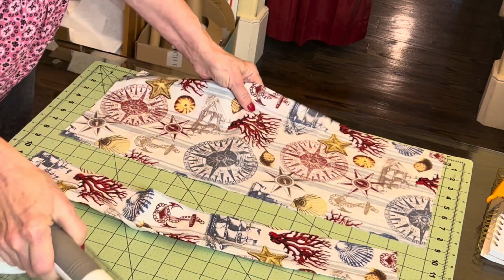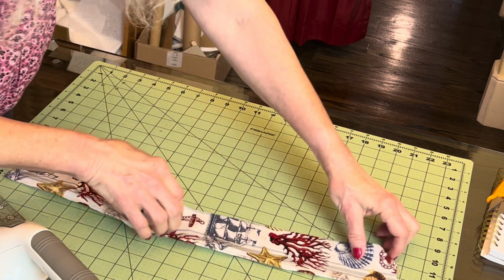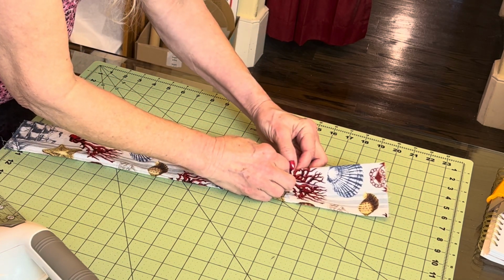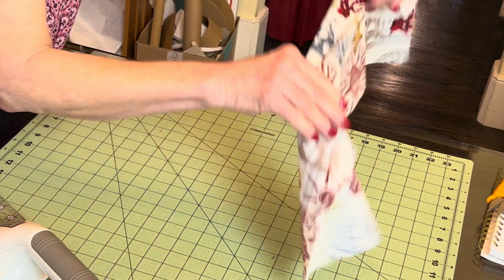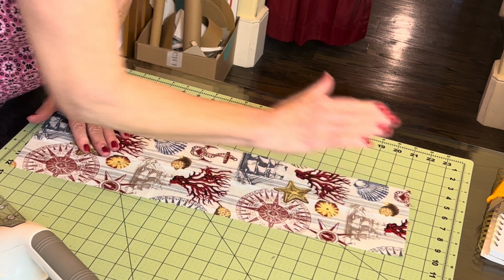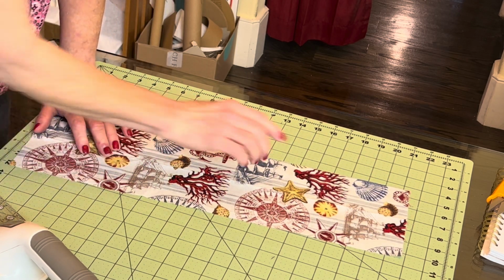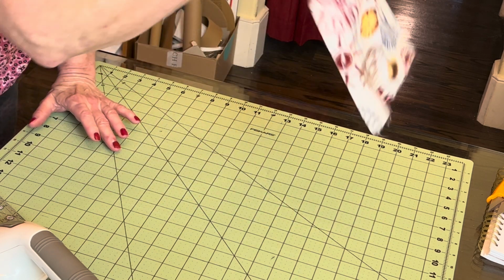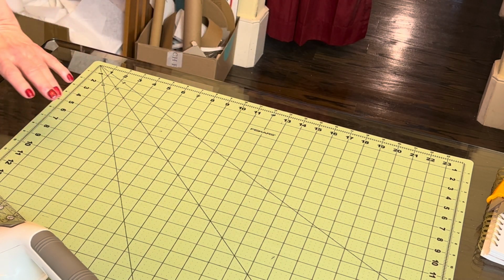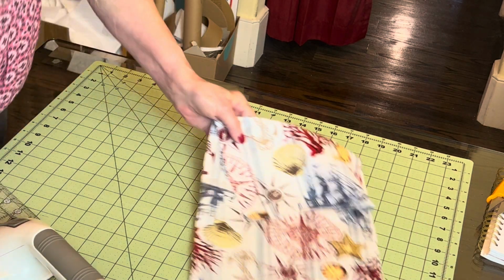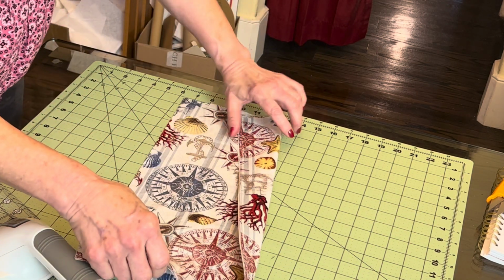Okay, here I've got these two, and you see I've got this. I can open this up, and I could use this to make a pocket on the inside of one of my tote bags. See, this was worth saving. I put this back with this other piece. Now I have these two strips that I cut out, and they're 9.5 inches wide.